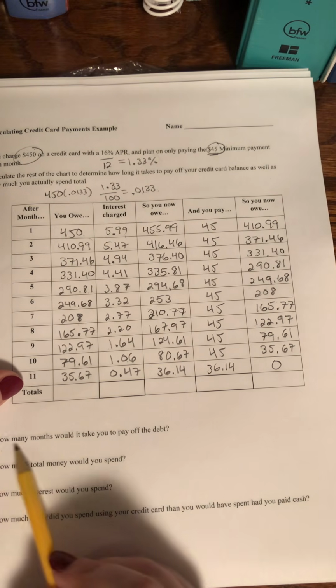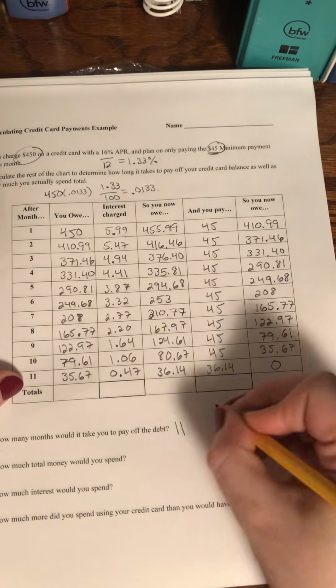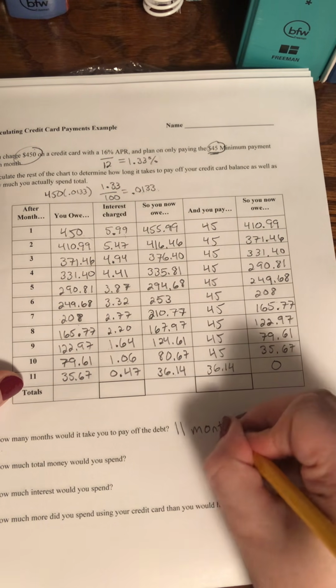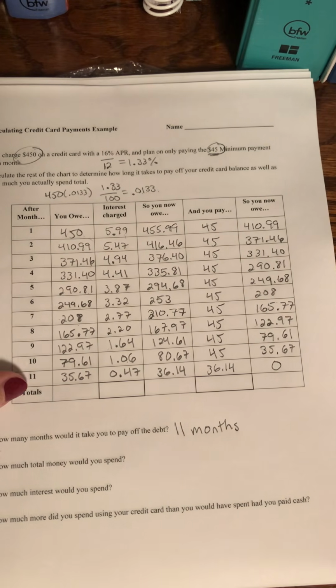So down here where it says how many months would it take you to pay off the debt, in this case it's 11 months. Sometimes it's longer, sometimes it's shorter. It really depends on the situation.